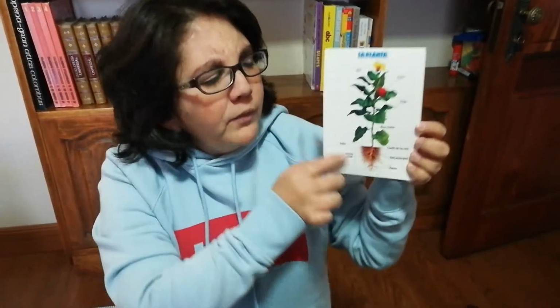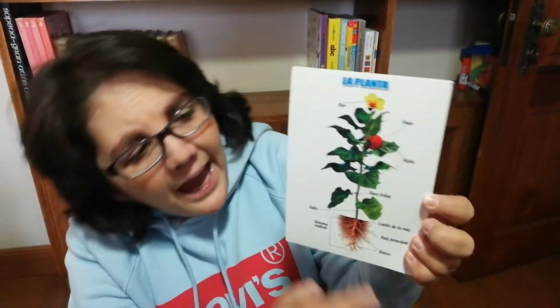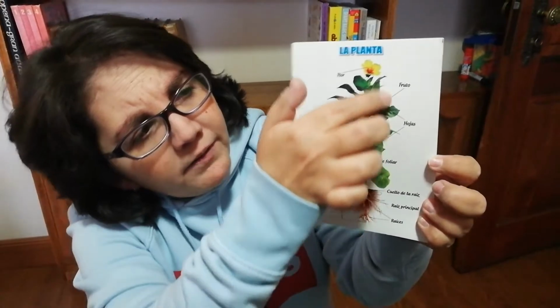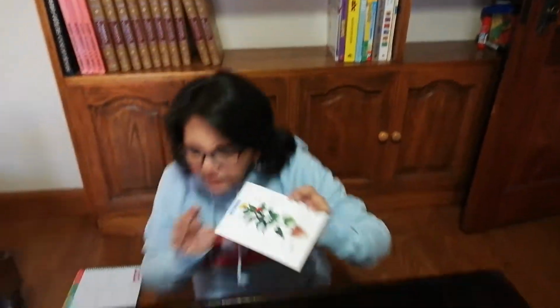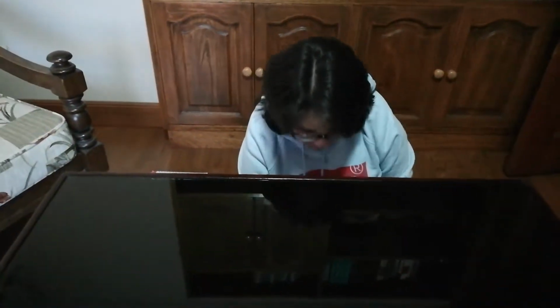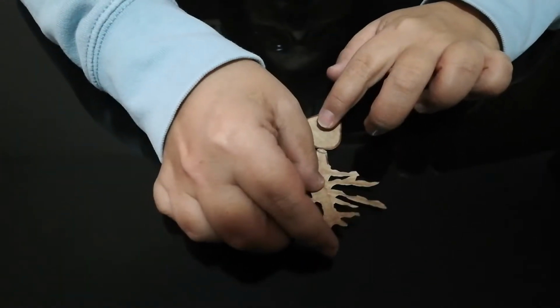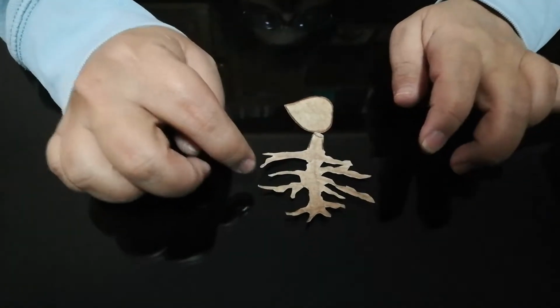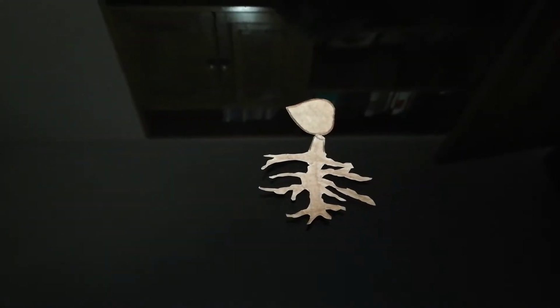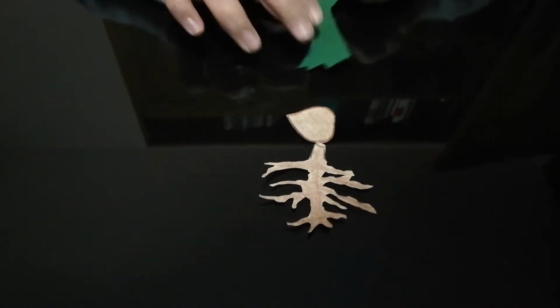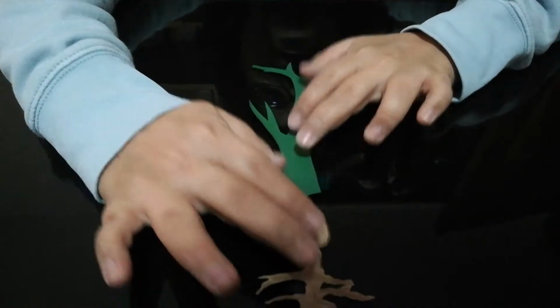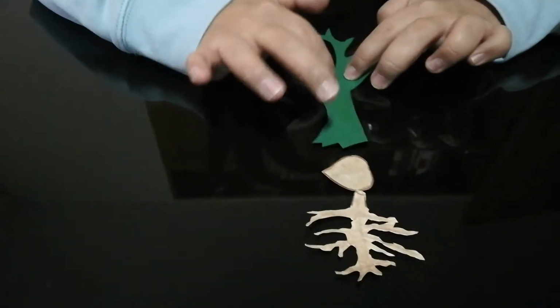Let's talk about plants, yeah? And the parts of the plants. Why don't I show you what those parts are? Okay? So the first part of a plant is the seed, okay? Seed. Then from the seed comes the root. Root. Then the stem starts growing, the stem.